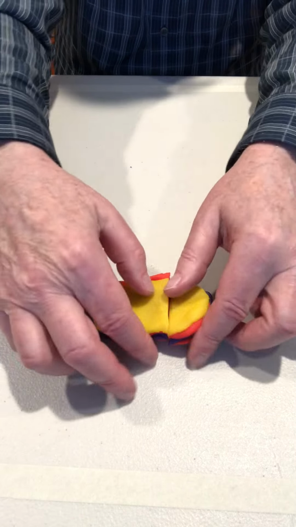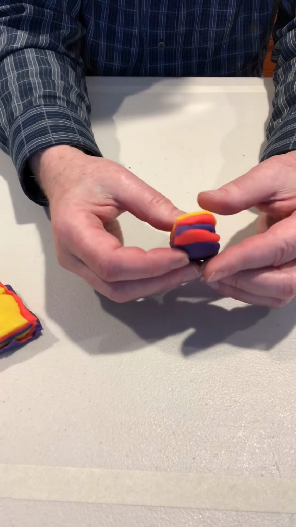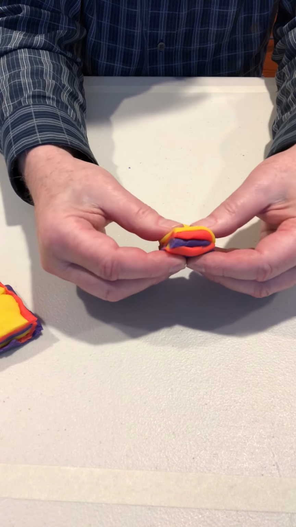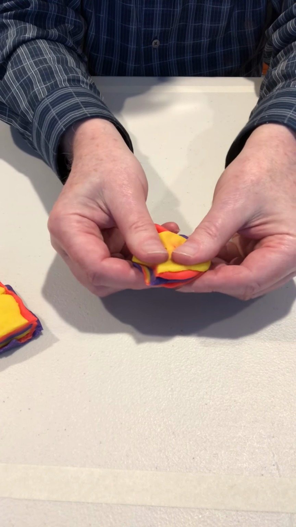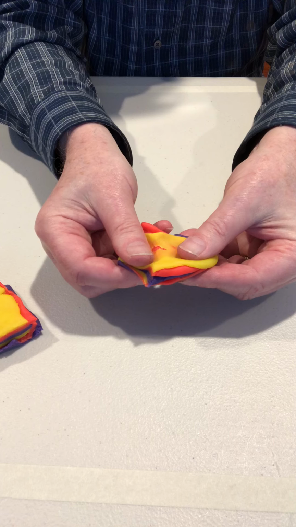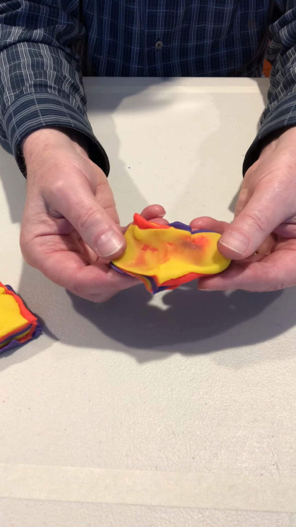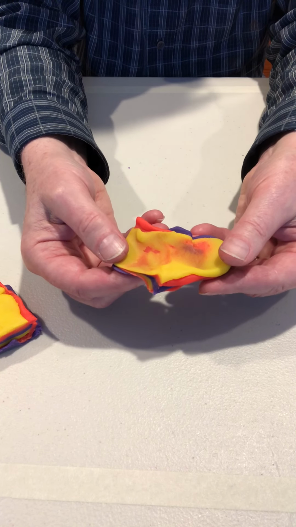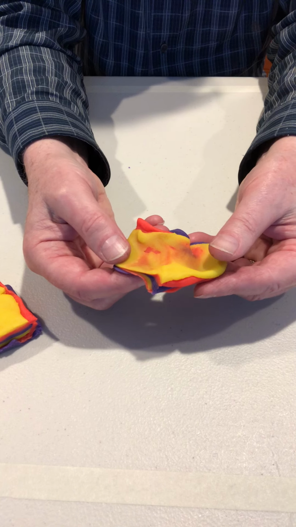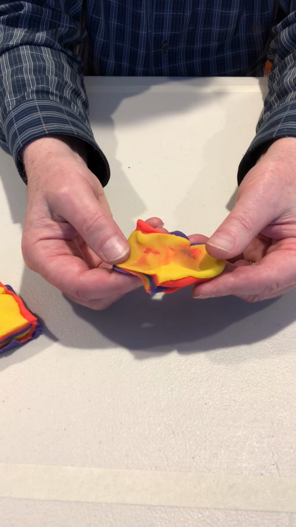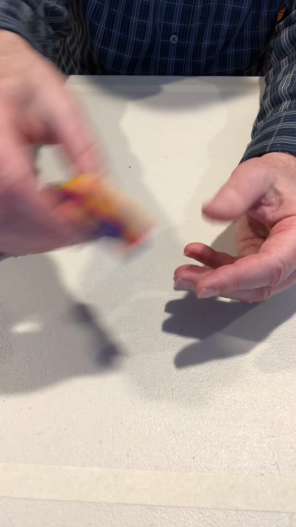For Model 3, I'll take the smaller piece and gently pull it apart at the ends. And you want to be careful not to break it apart. And what happens is you can see that it thins and stretches out. This will show a pattern that is evidence of tensional stress being applied to the layers. This is also evidence of past crustal movement.